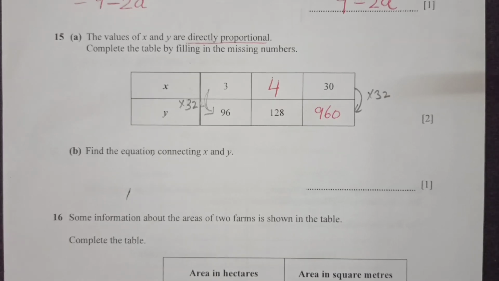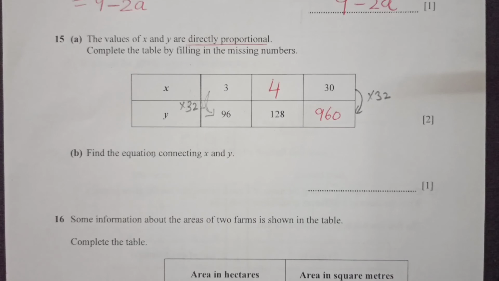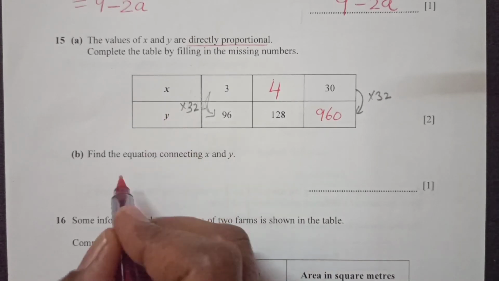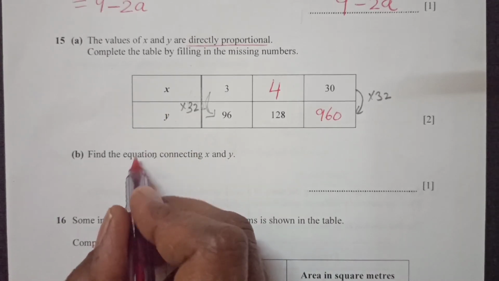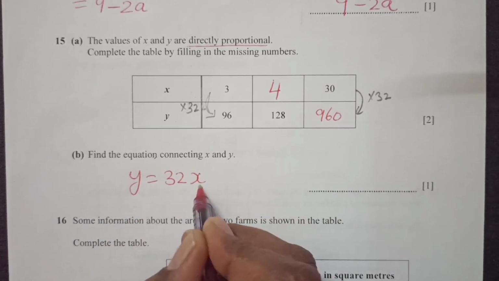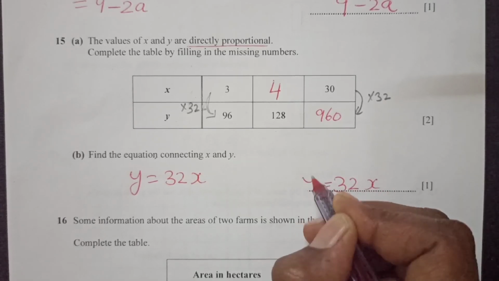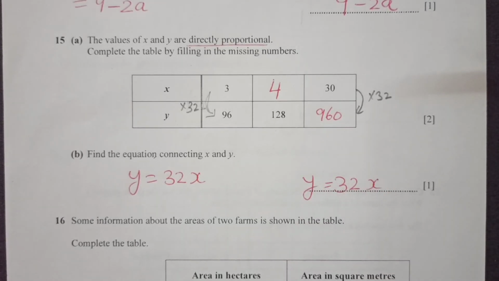So that's it. Part B, find the equation connecting x and y. As we have seen here, y can be obtained as y equals 32 times x, that is 32x. So 32x will be y, right?